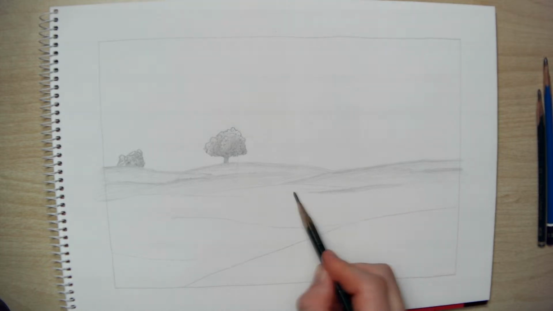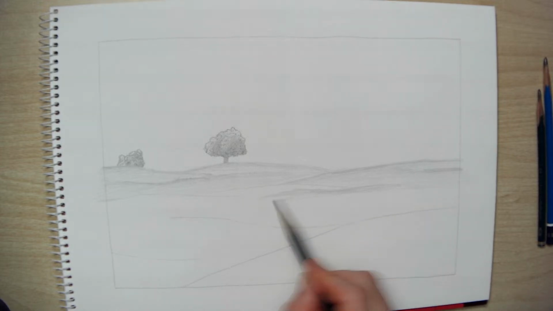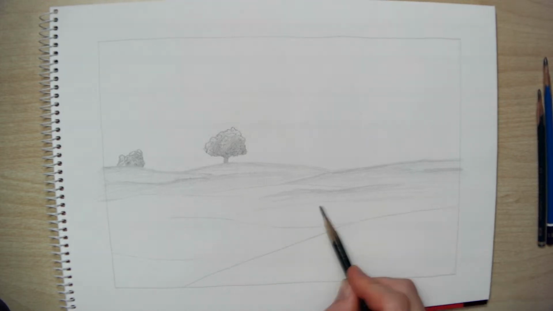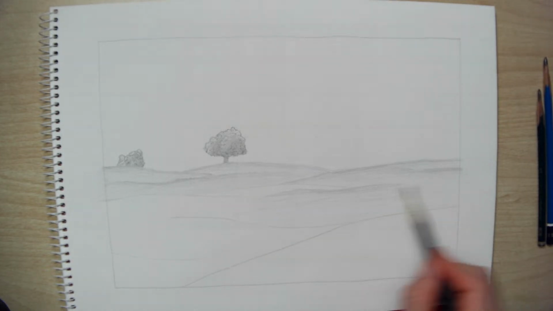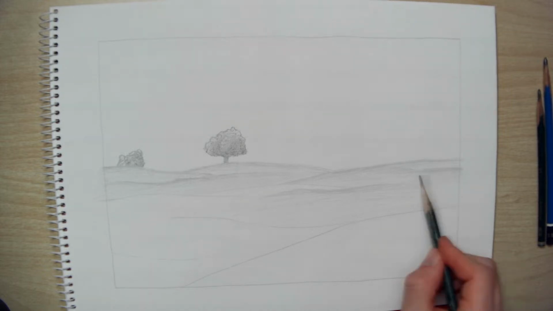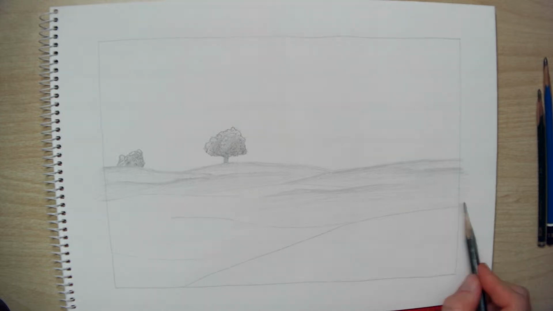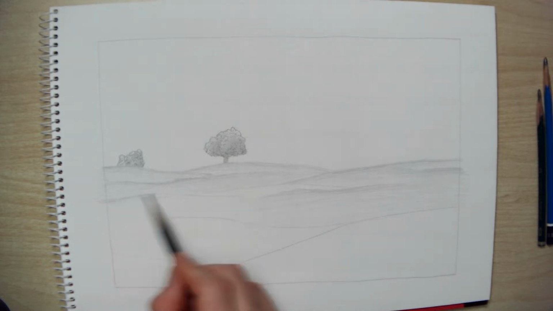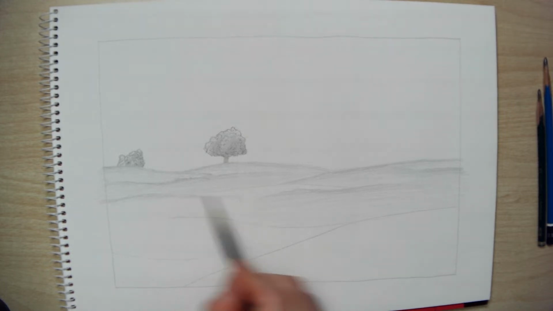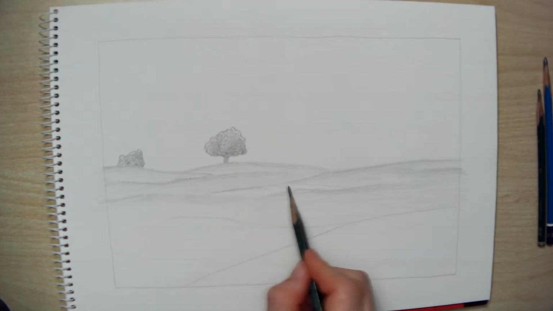This area right here. And going down here all the way. Like that. Right there. In here. Like this. Don't forget this one.